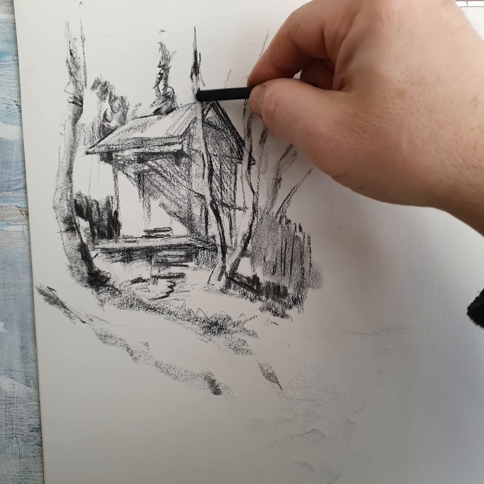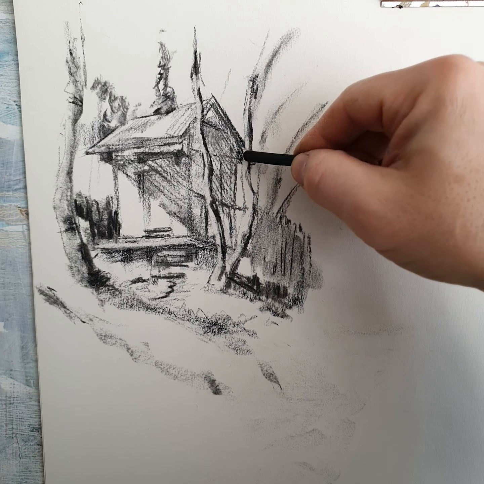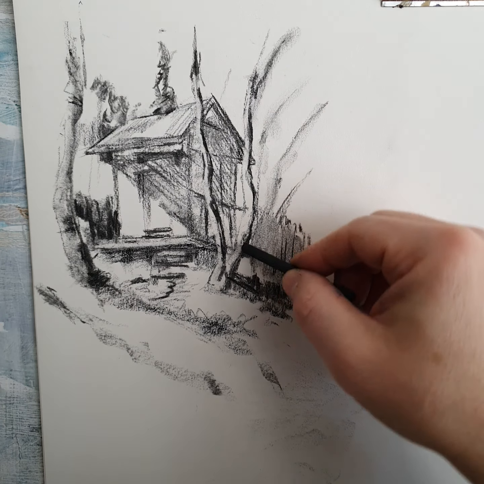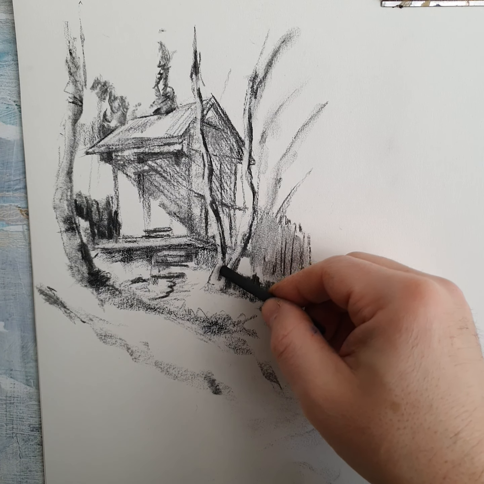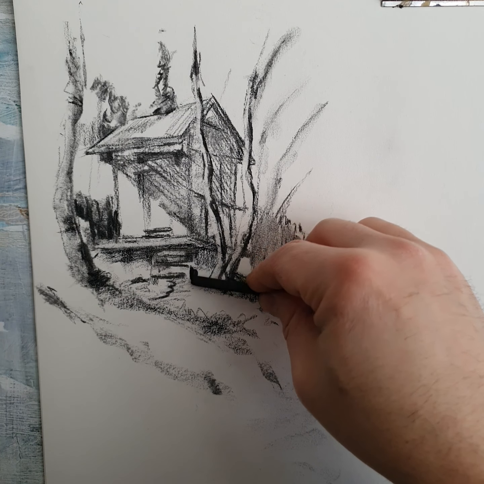See, emphasizing this a lot more now, and also a little bit this big one here, and here, so a little bit more again.